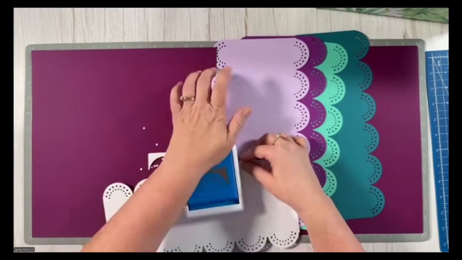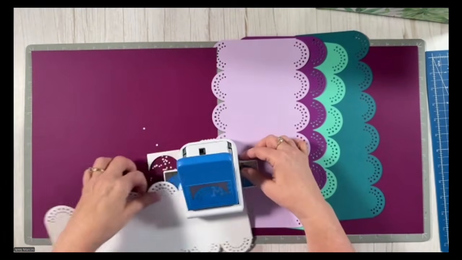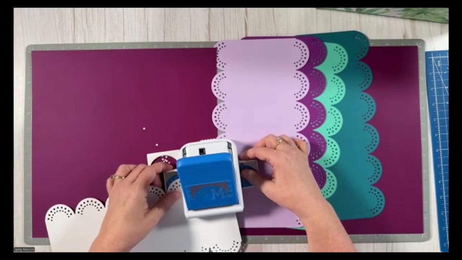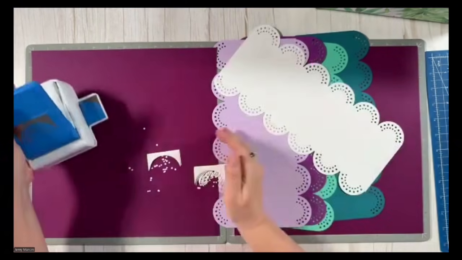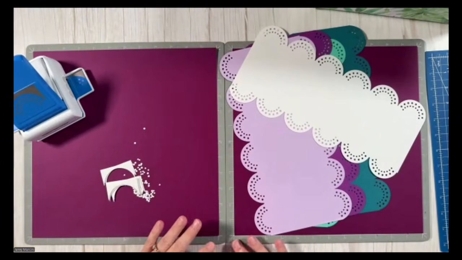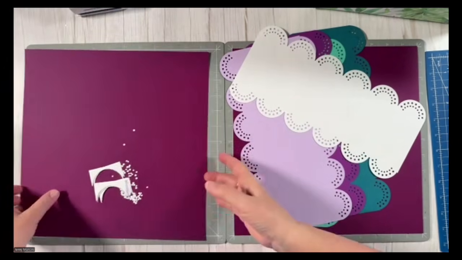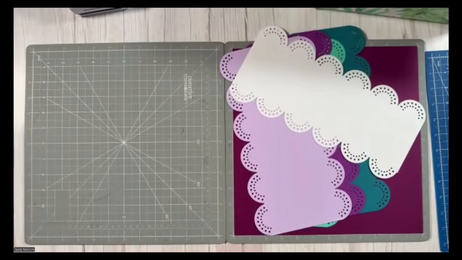So one of the pieces will go on the left page and one of the pieces will go on the right page. And this punch, just for those of you who have it, if you haven't used it yet, is a very messy punch. I don't know if you can see it, but it's a million of these little bits.